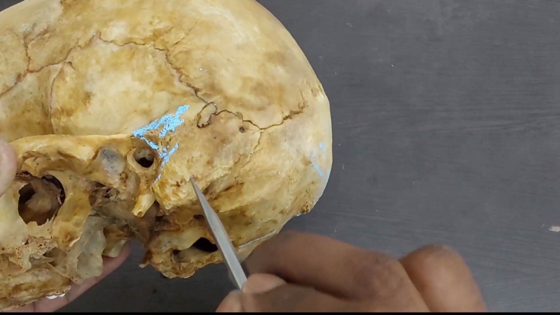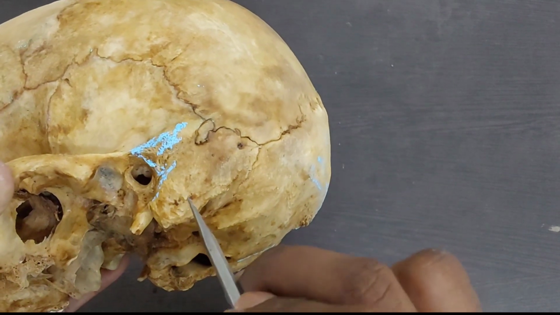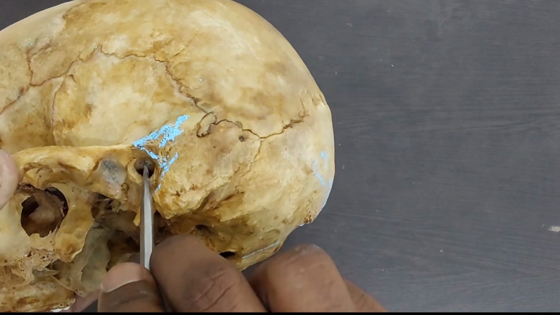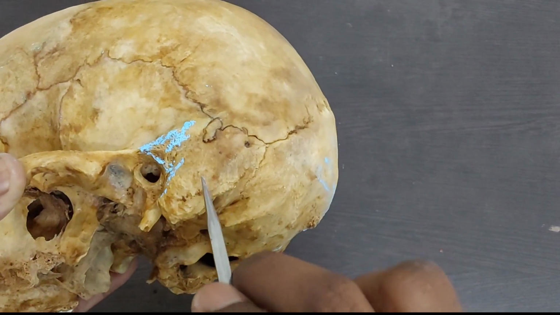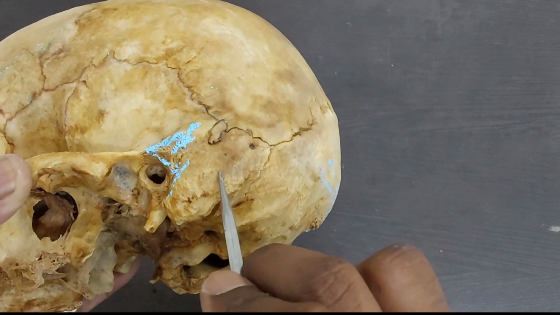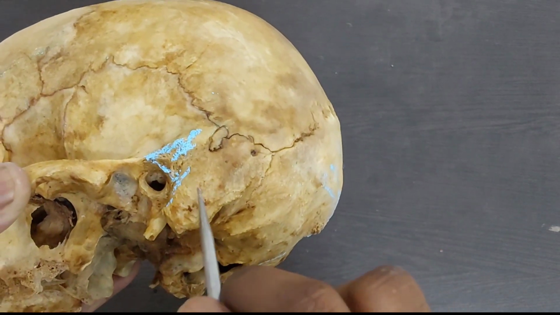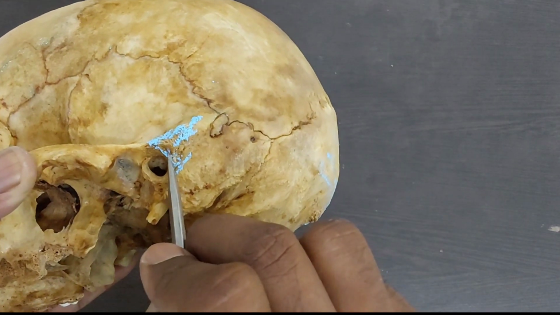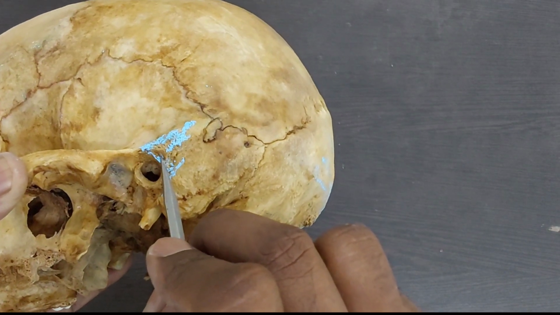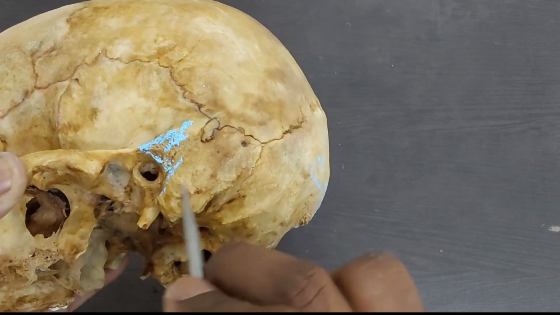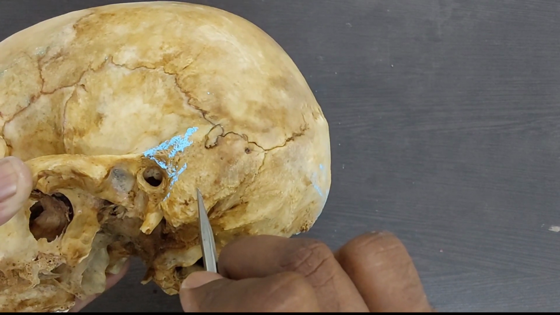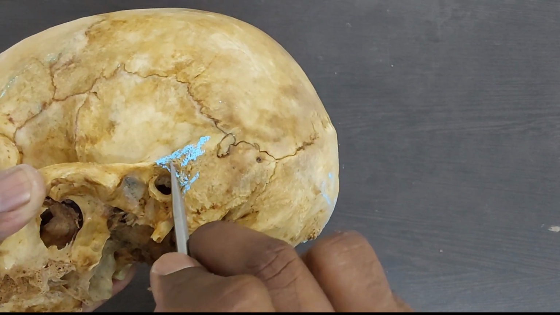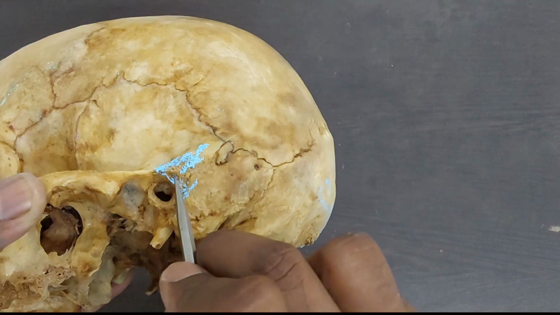Here we have the mastoid bone. Inside the mastoid bone there are mastoid air cells. This is called the mastoid antrum. Middle ear infection may infect the mastoid air cells and lead to mastoiditis. The mastoiditis can be drained through this McEwen's triangle. Almost 12.5 millimeters deep to this McEwen's triangle lies the mastoid antrum, and the mastoid antrum can be drained through this McEwen's triangle.